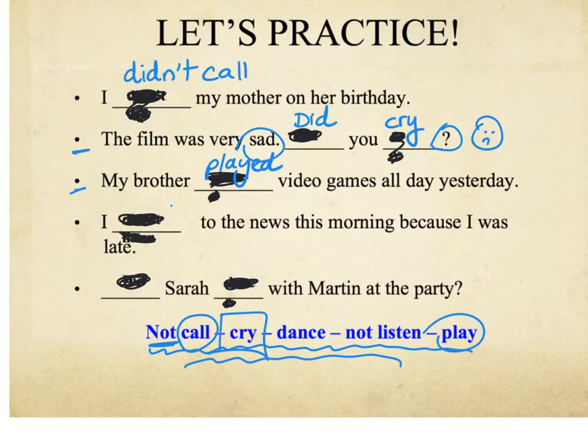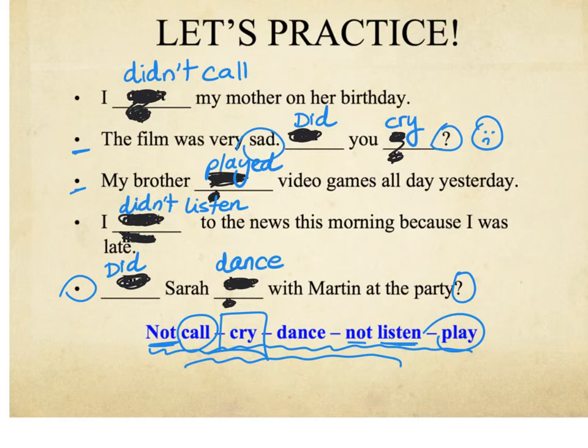So we normally with the news, we listen to them. In this case, it's a negative one. So again, auxiliary didn't for the negative, and the infinitive with no ending, listen. And finally, with the verb dance, is a question, and then we need the auxiliary for the question. Then we have the subject, Sarah, and then the infinitive again with no ending.